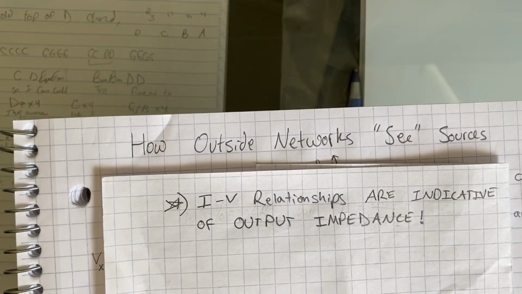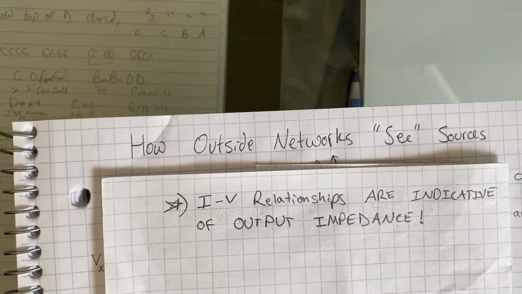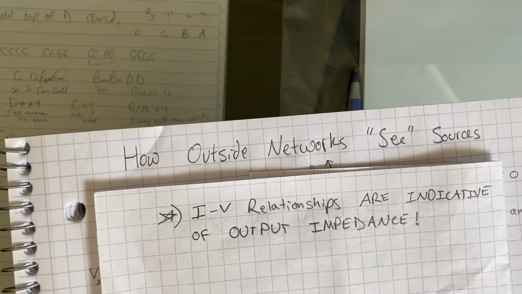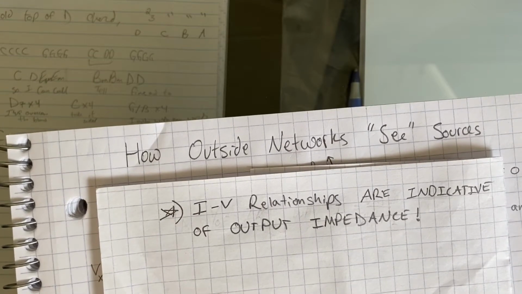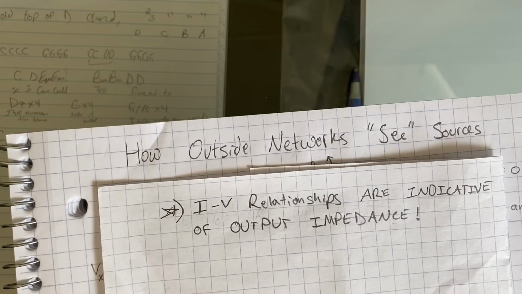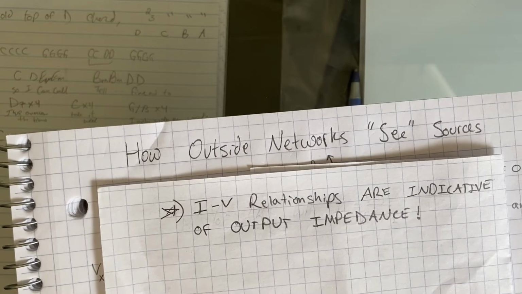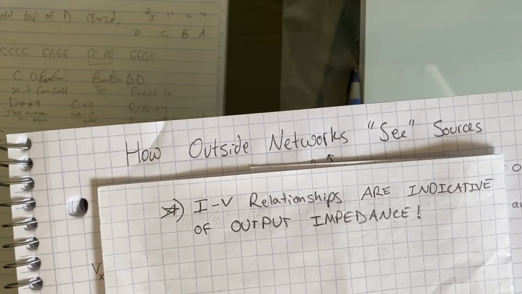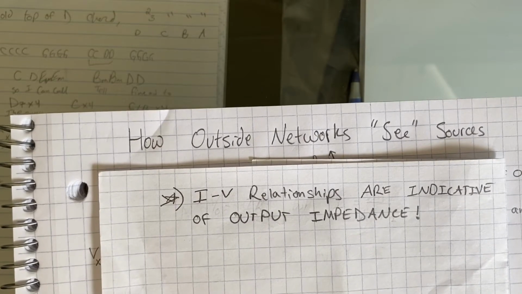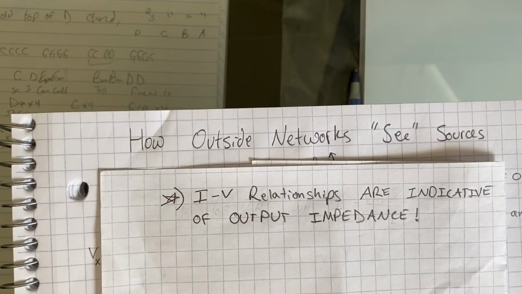This is going to be a video on how outside networks of circuits see sources of voltage and current. This is pretty directly related to how you can ignore ideal independent sources for Thevenin resistance calculations. But for dependent sources, you need to include them, and this is going to explore why.